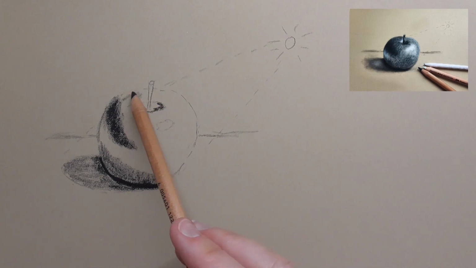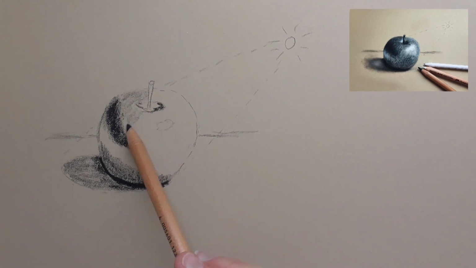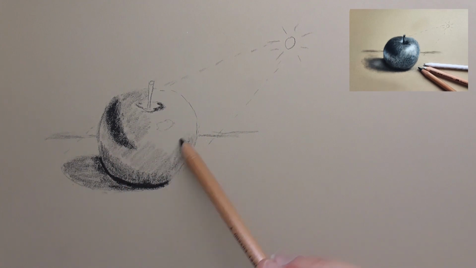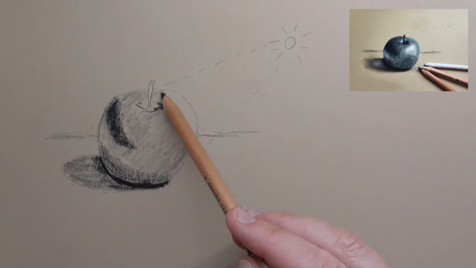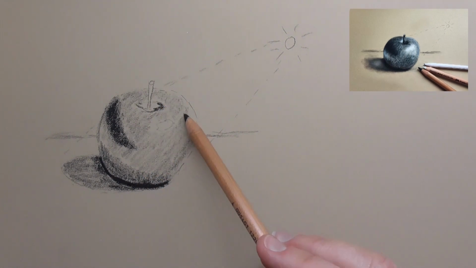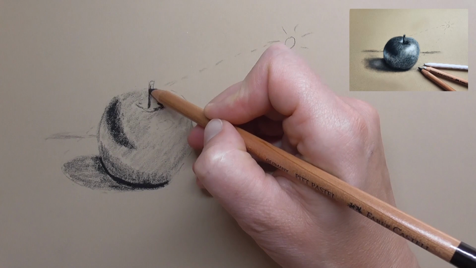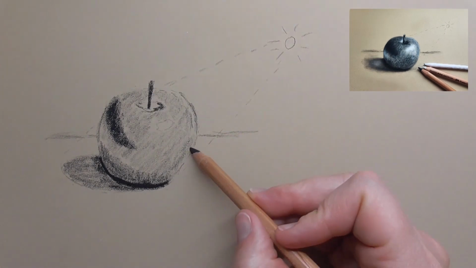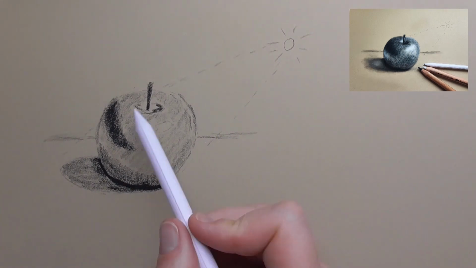I always work with little pressure, and now just add a thin layer of black because you want to bring in different values of grays when you're working with black and white. You don't have only black and white, you have mid-tones, half tones between the black and the white.